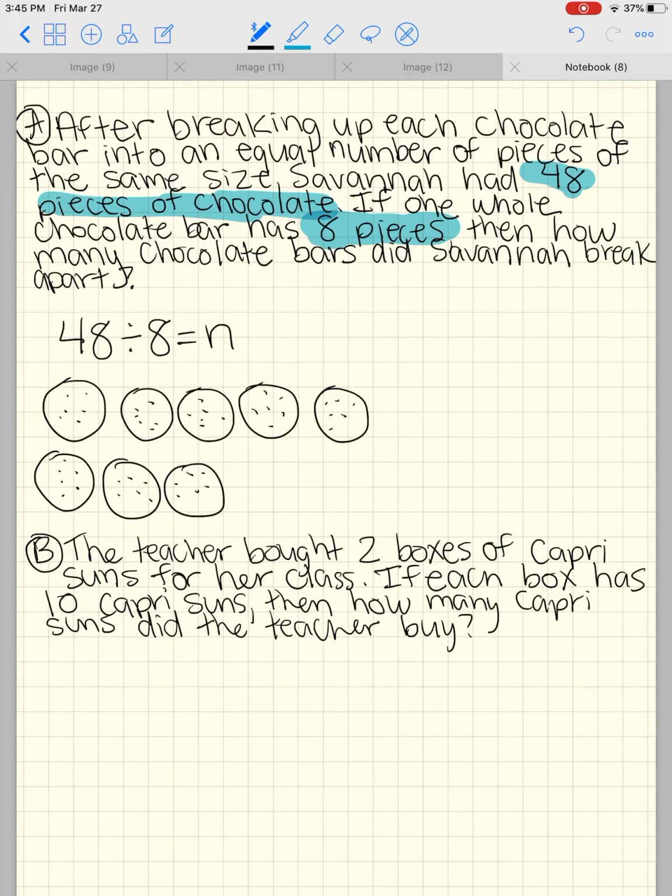So once I do that, I realize that I have my quotient equaling 6. So therefore, I had 6 chocolate bars. Now I could solve it a different way. I could think of this as a multiplication sentence. I could think, what multiplication sentence would help me solve 48 divided by 8 equals n? So I could rearrange it and say 8 times n equals 48.